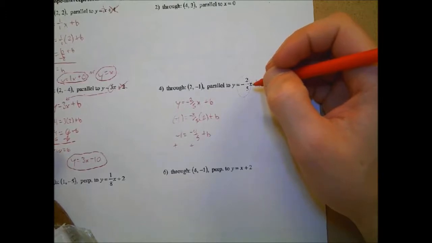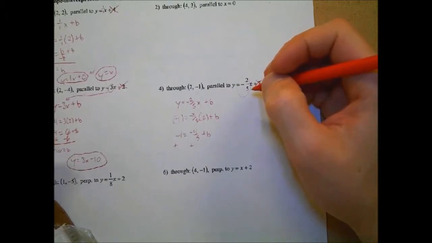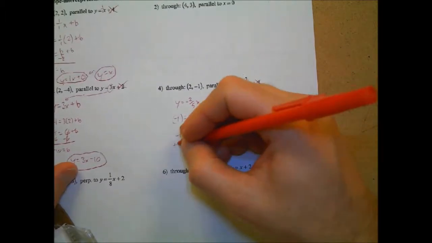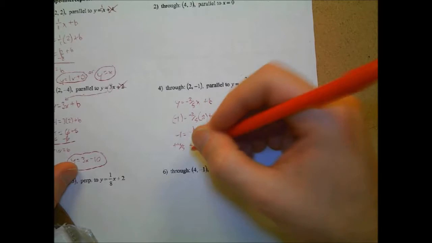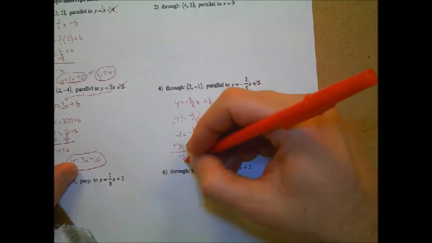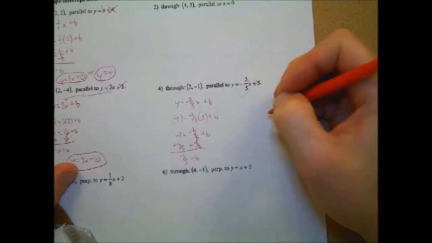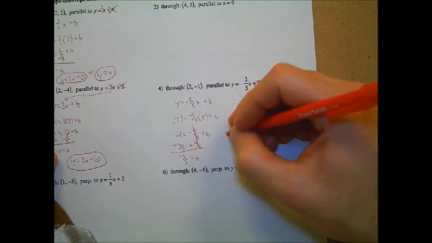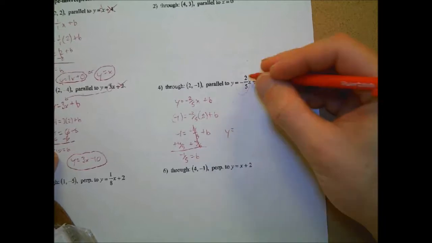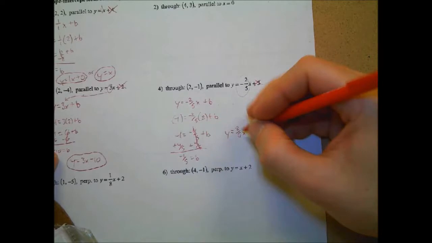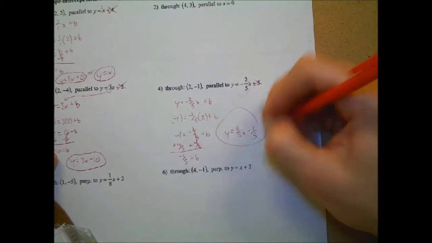So how to get rid of a -4/5? What should we do to both sides? Add 4/5 to both sides. Right. Okay, so -1 plus 4/5 is going to be -1/5. Okay, that's not our final answer, though. That's just the y-intercept. Now we got to put it all together. Our slope of -2/5, our y-intercept of -1/5. There's the equation of the line.